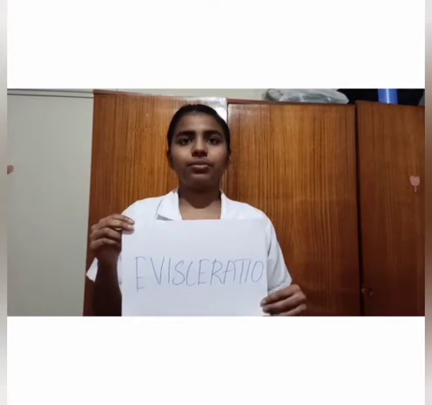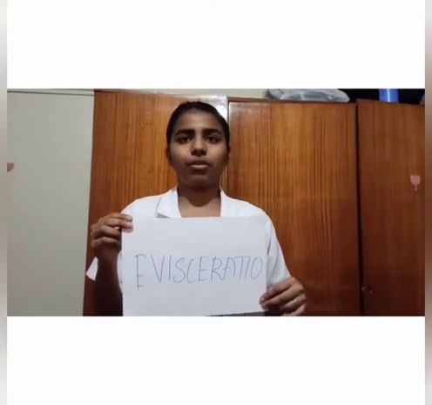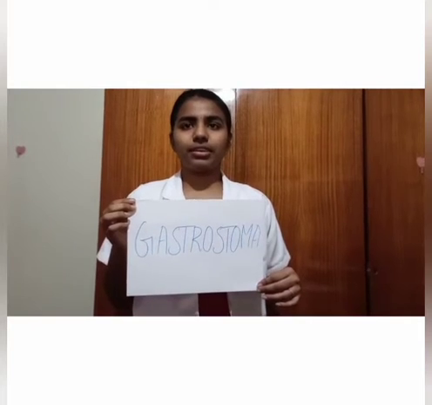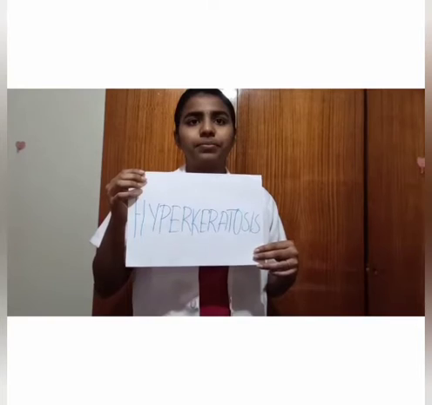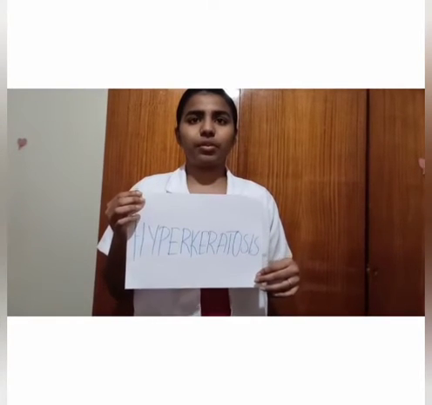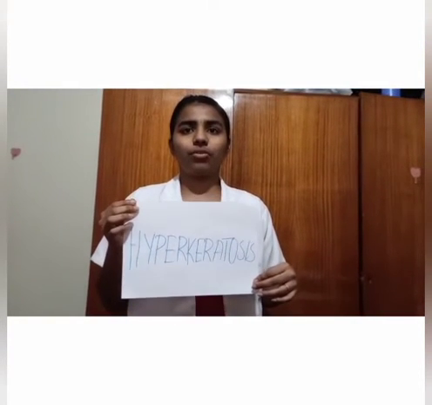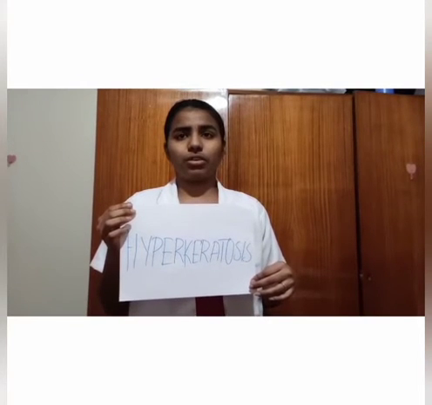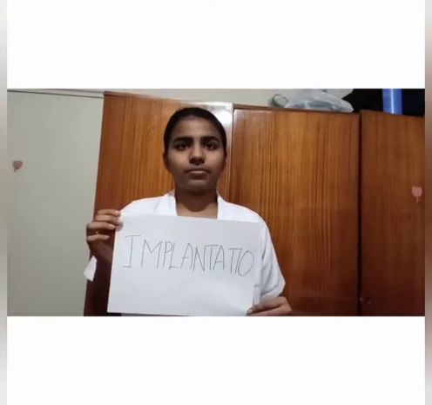Embryotomia, gender feminine, a dissection of an embryo or fetus, embryotomy. And this one is evisceratio, gender feminine, a removal of the contents of an organ or part, evisceration. Gastroma, gender neutral, a natural or artificial gastric fistula, gastroma. And the next one is hyperkeratosis, gender feminine, a hypertrophy of the stratum corneum of the skin, hyperkeratosis.